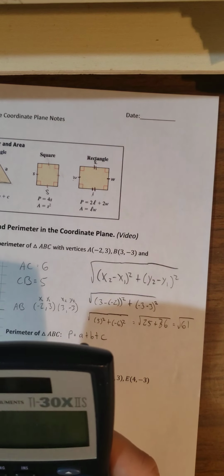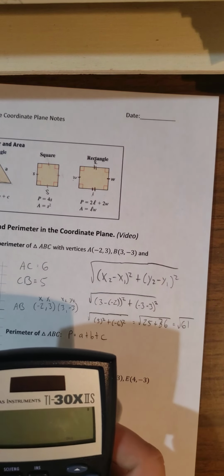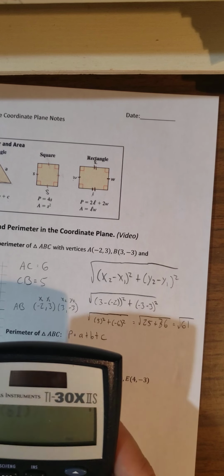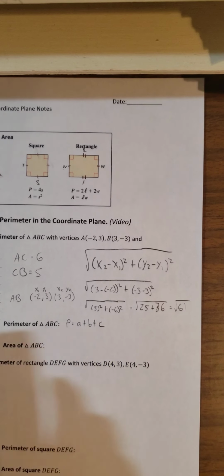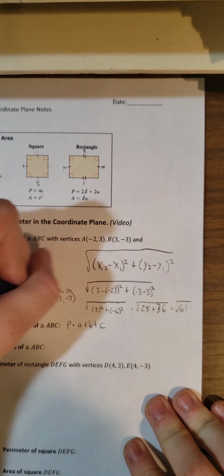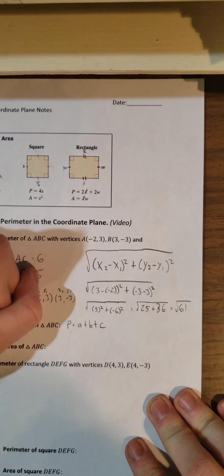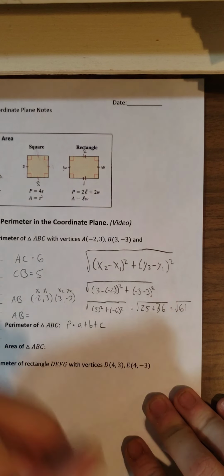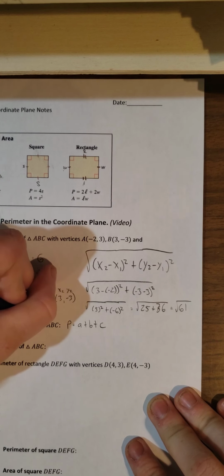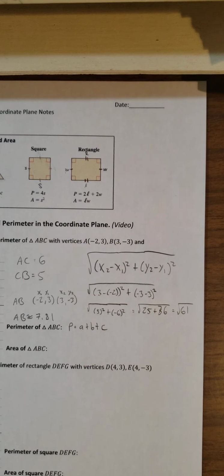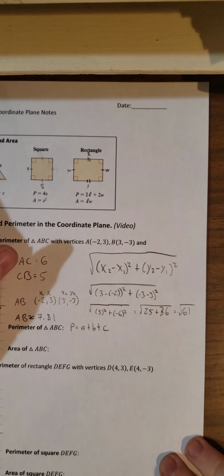And if we put this into our calculators, we should find that the square root of 61 is about 7.81. So AB, the distance between A and B, is going to be about 7.81. And now we have all three lengths that we can use to find that perimeter.